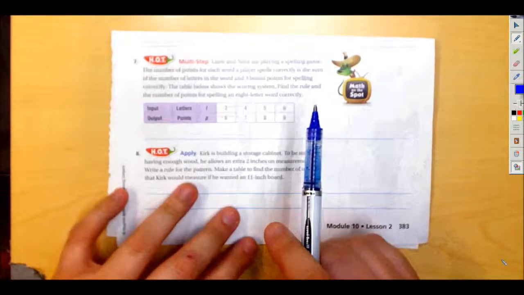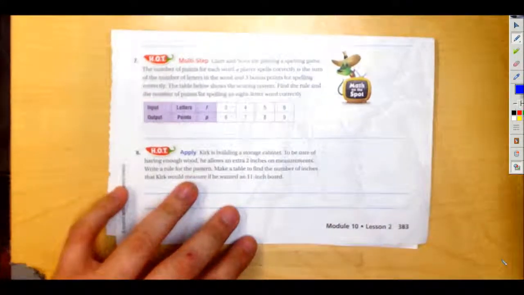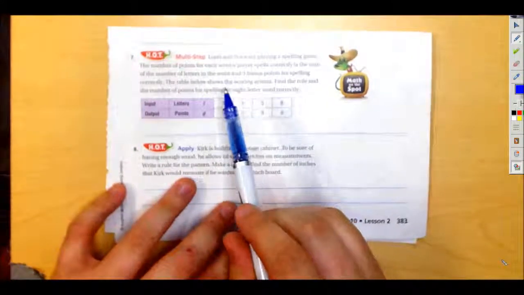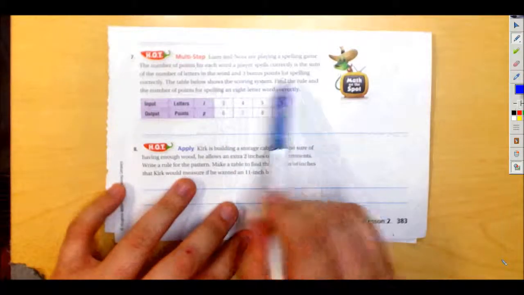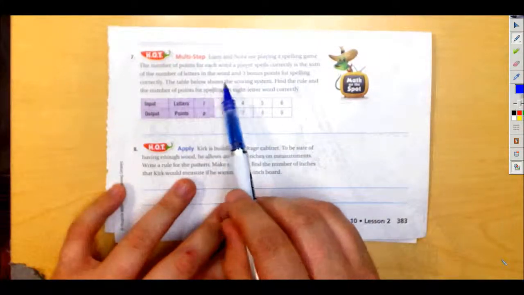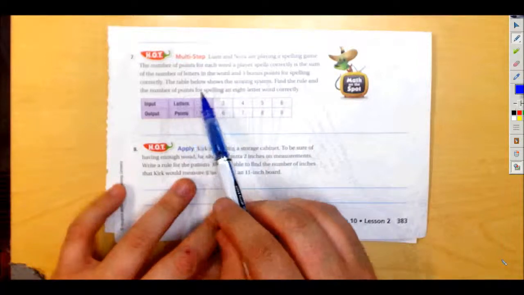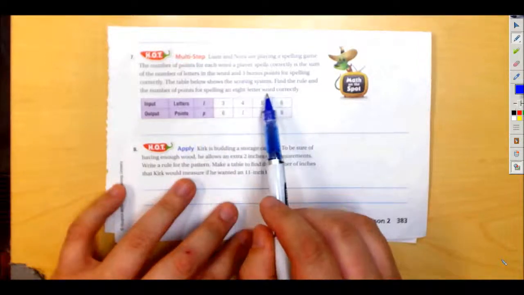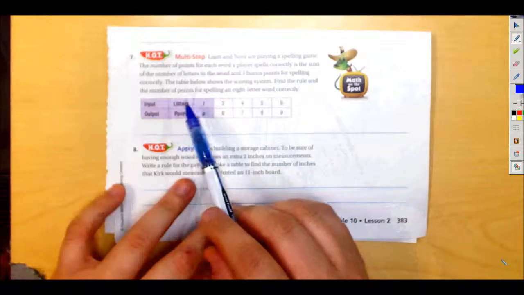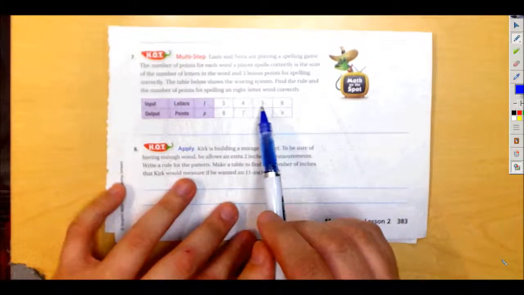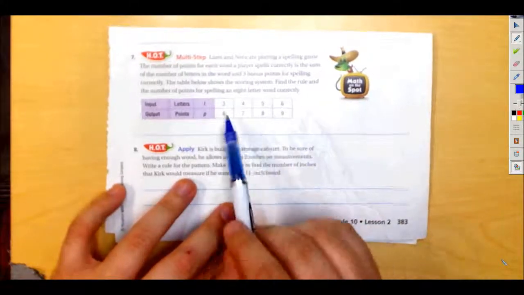Liam and Nora are playing a spelling game. The number of points for each word a player spells correctly is the sum of the number of letters in the word, and 3 bonus points for spelling correctly. The table below shows the scoring system. Find the rule and the number of points for spelling an 8-letter word correctly. So let's look at this table here.